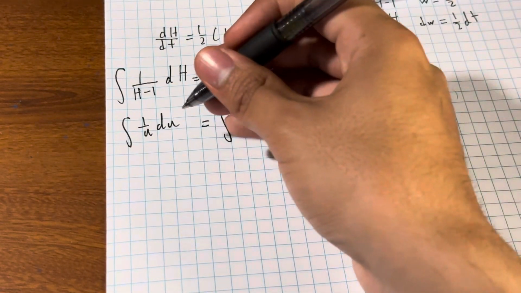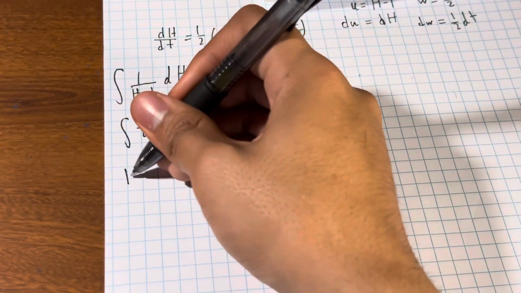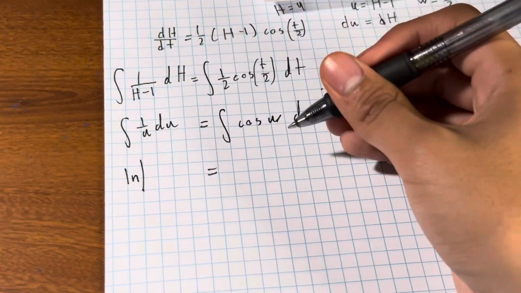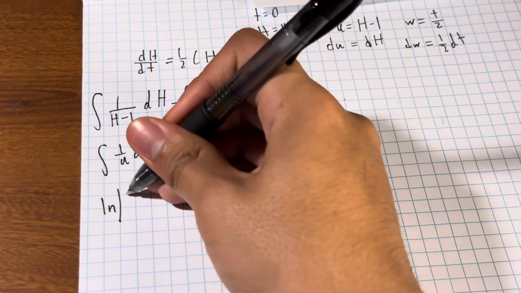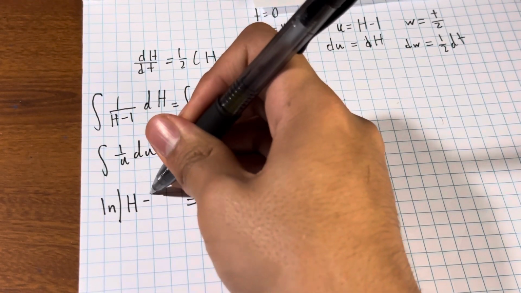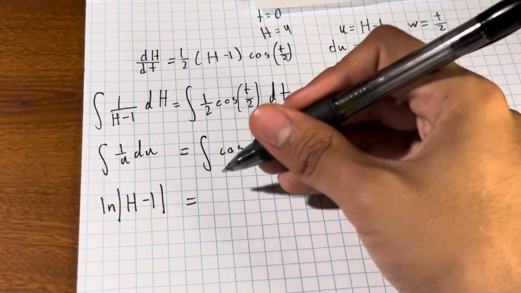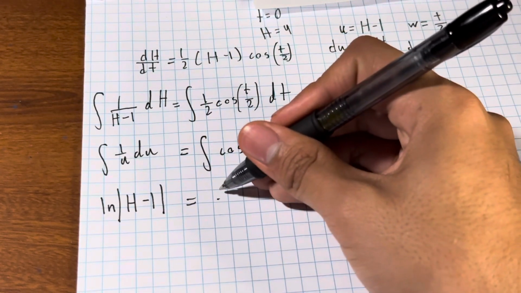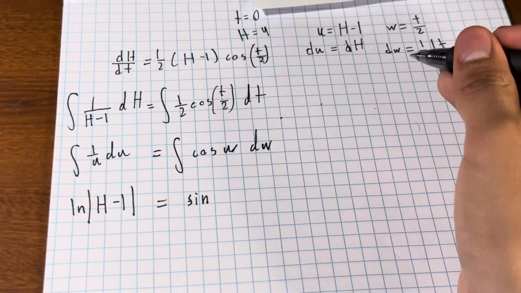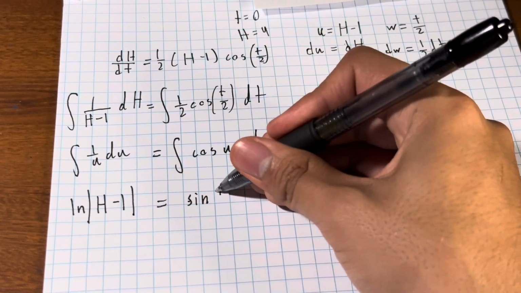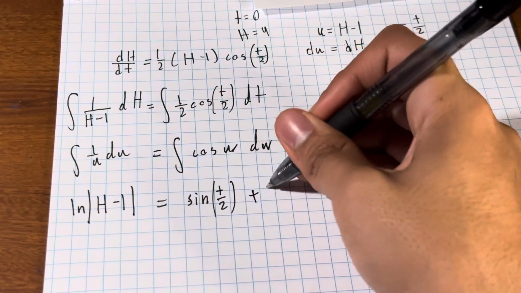So it's going to be natural log of the absolute value of u, so h minus 1, and then sine of w. Not negative sine, that'd be if we were differentiating. Plus c, don't forget the plus c.